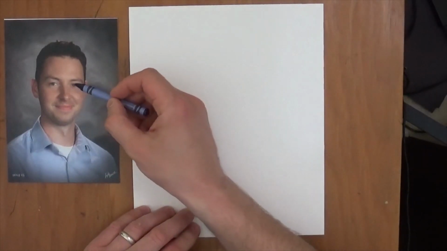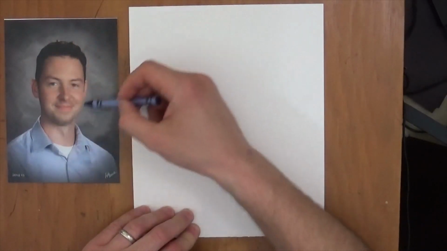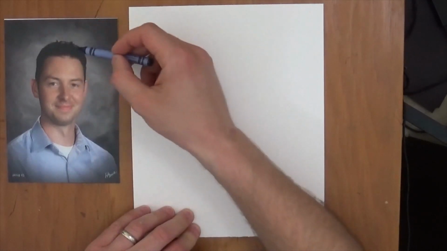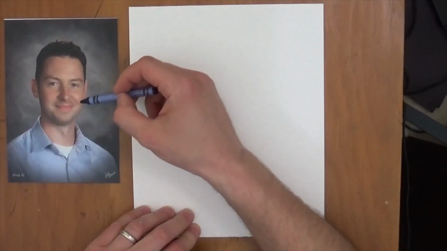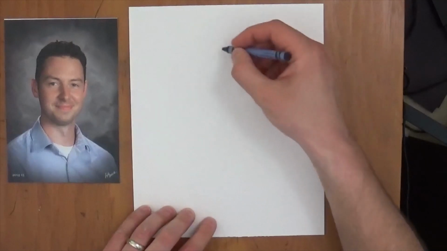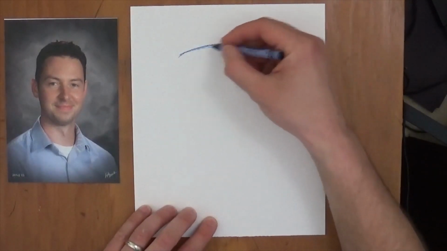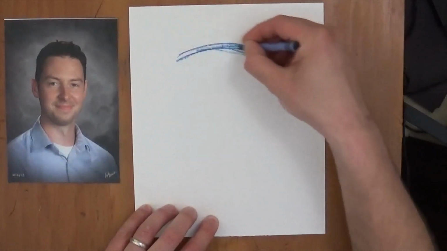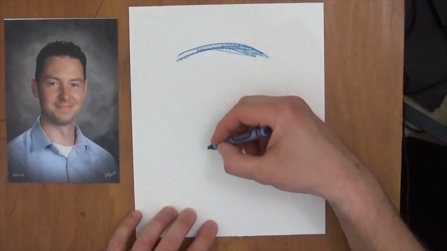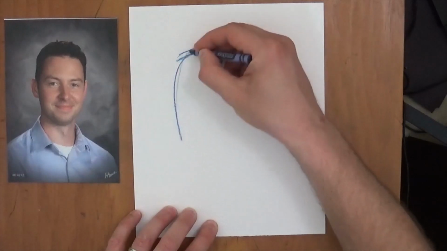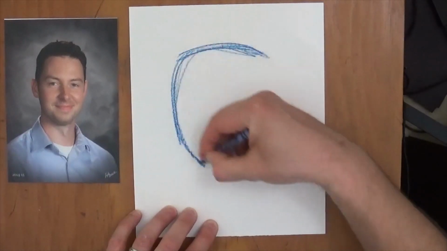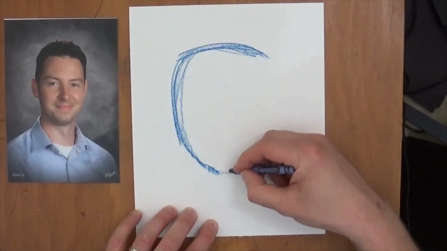I can see the general shape of my head is kind of like an oval, and it's kind of flattish on top, and it's pointy where my chin is. So I'm going to think about that and think about how big it's going to be. I'm also going to be a little rough with my crayon today and be a little expressionistic. So there's the general shape of my head.